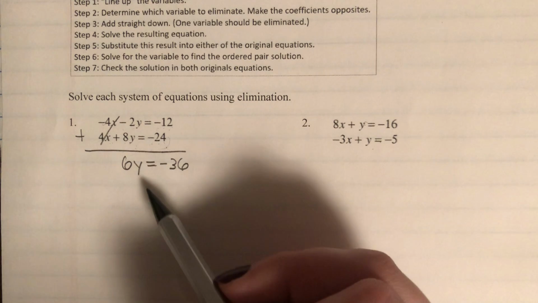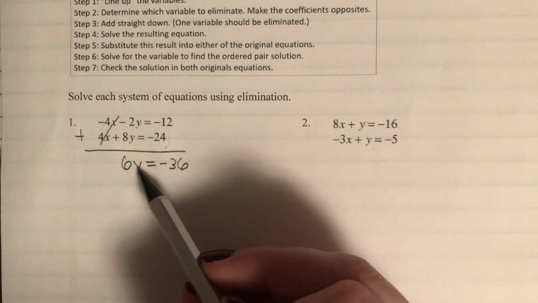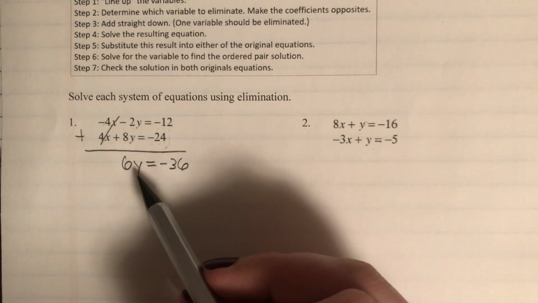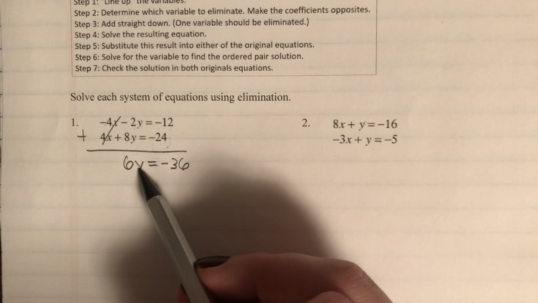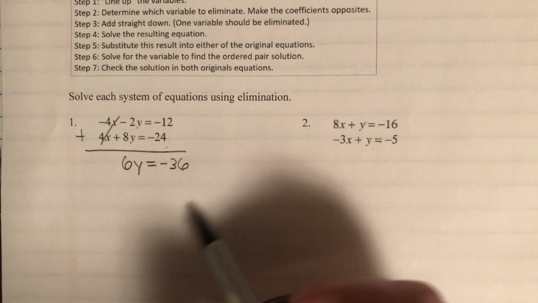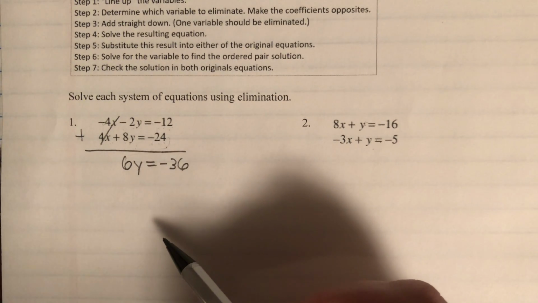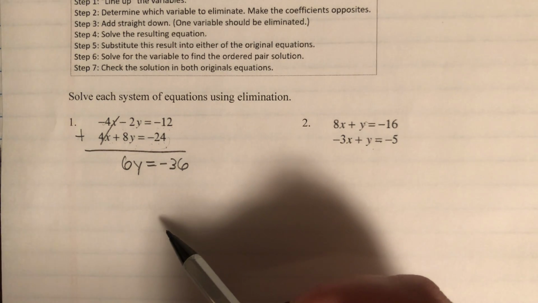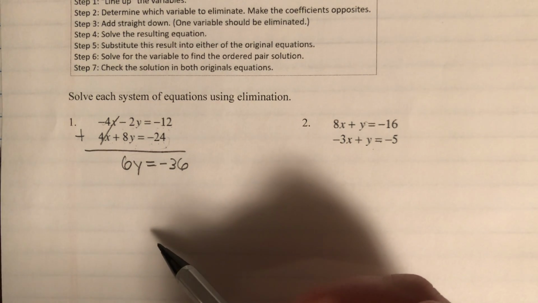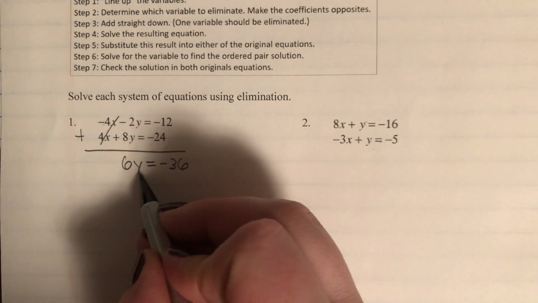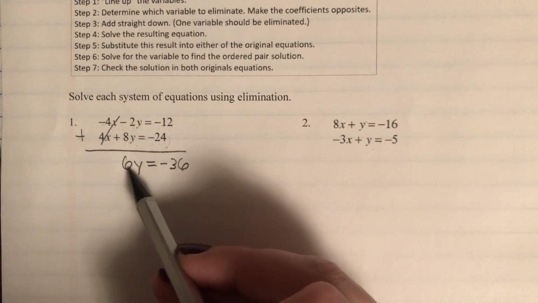Now, just like in my previous video, your goal is to try to get a variable by itself, solve for that variable, so that then you can use it in one of your other equations to find the other variable, thus finding the solution to the system where the two lines cross each other. In this case, we're dealing with lines. It's not always lines.